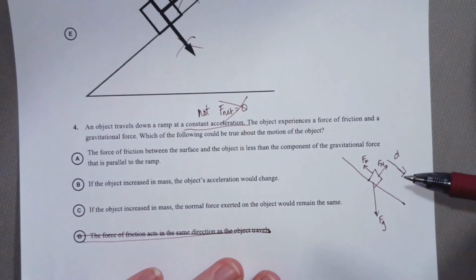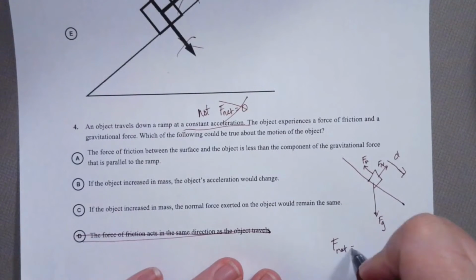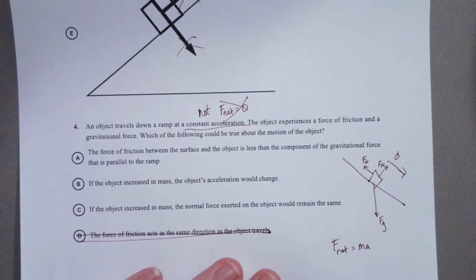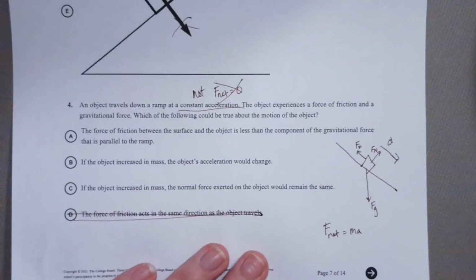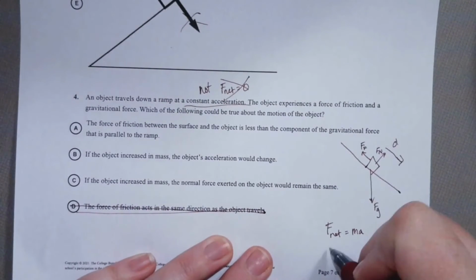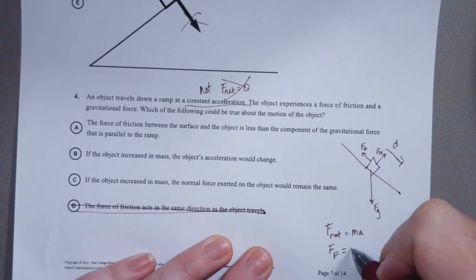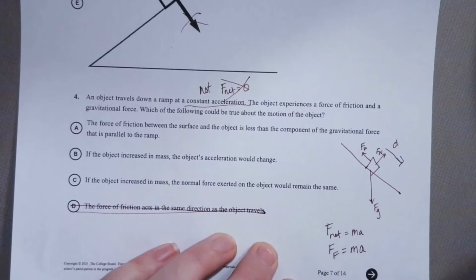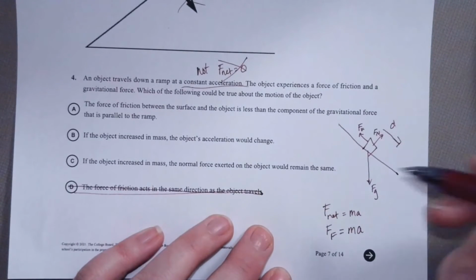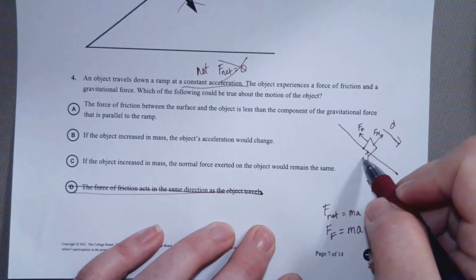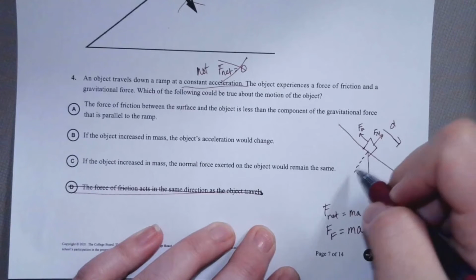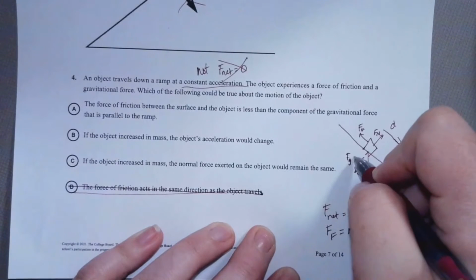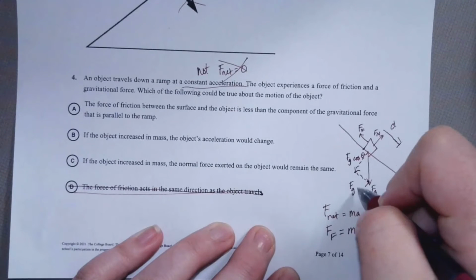Okay, so what we're looking for here, and it's got a constant acceleration, F net equals ma, which means basically that the acceleration it has, so F net is going to be force of friction, and that's equal to the mass times this constant acceleration. I'm going to put the force of gravity into its component forms. So this is Fg cosine theta. This down here is Fg sine theta.